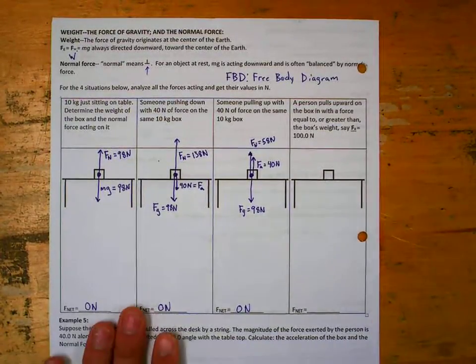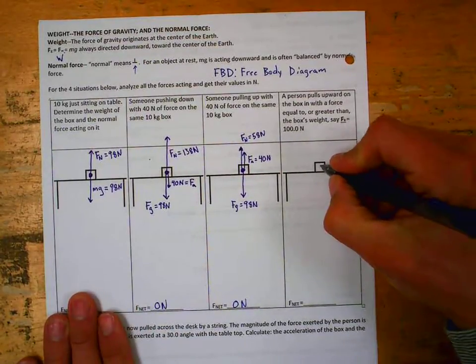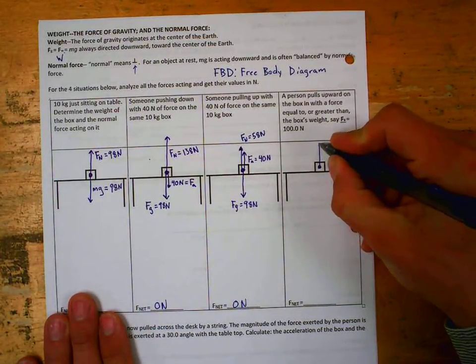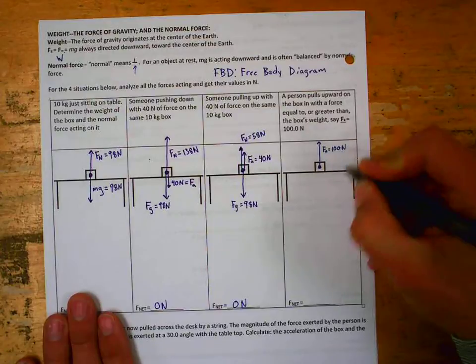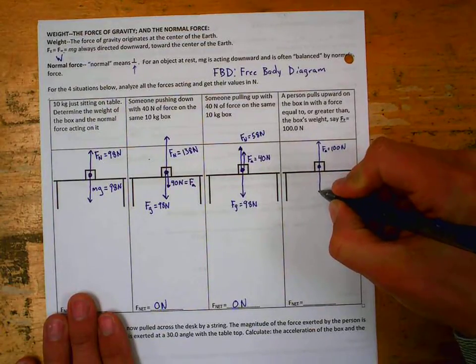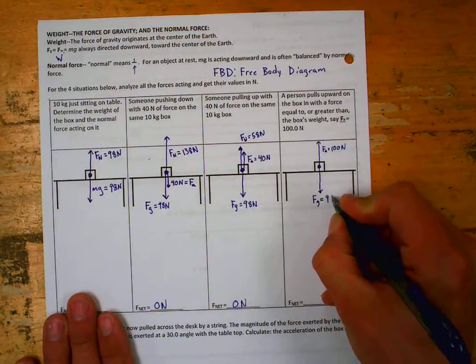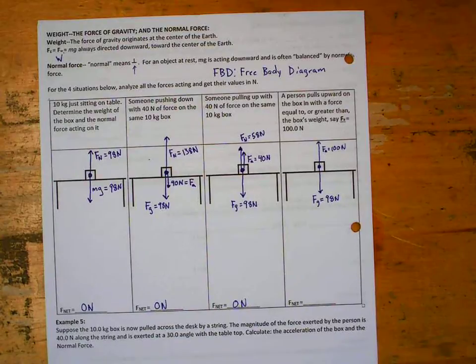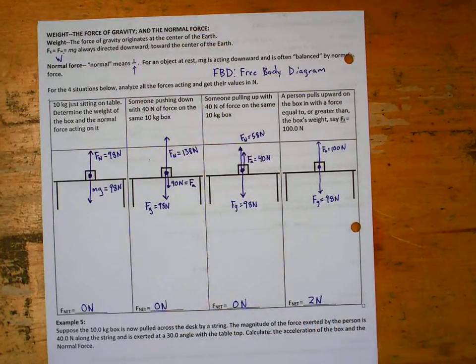Now a person pulls upward on the box with a force equal or greater to the box's weight. So now let's say the force applied is 100, and mg, force of gravity, is still 98. Is the thing going to lift? Yes. So now F net is equal to 2 newtons. It is unbalanced by 2 newtons.